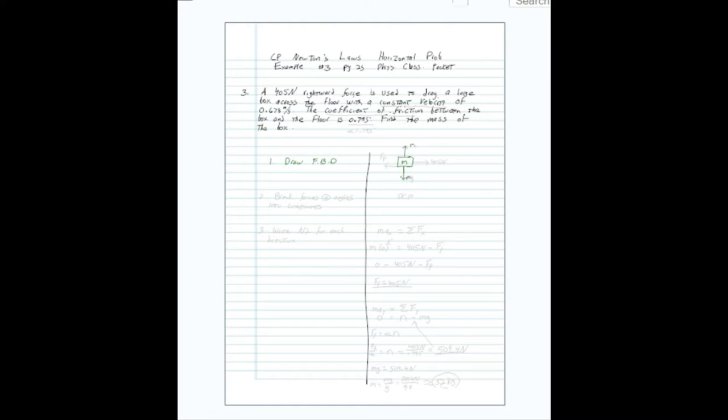It's got weight. There's a 405 Newton force pulling it to the right. And there's also friction, because they gave us the coefficient of friction here. So here is my free body diagram that describes the scenario.